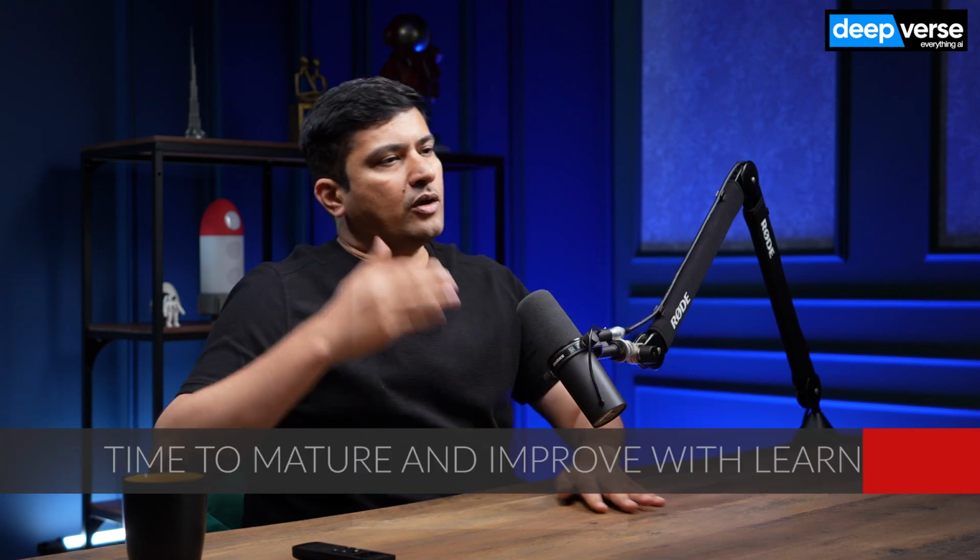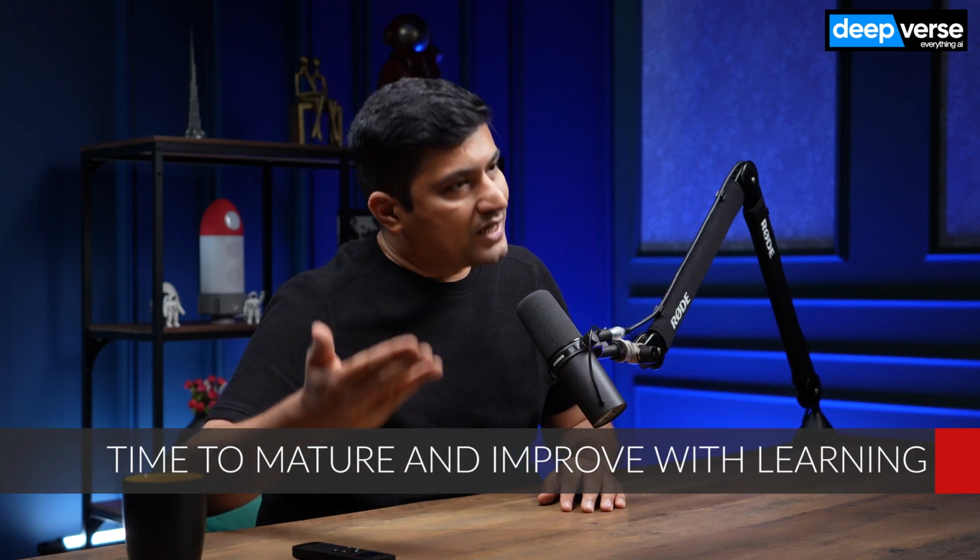Then we have the longer term gains. AI projects often don't show immediate returns. Many AI models take time to mature and they also improve as they learn from data over time. So while the upfront investment might be significant, the longer term value may only become clear months or even years after the deployment.